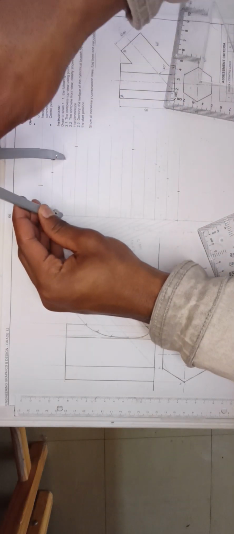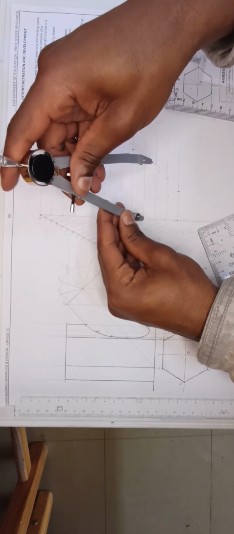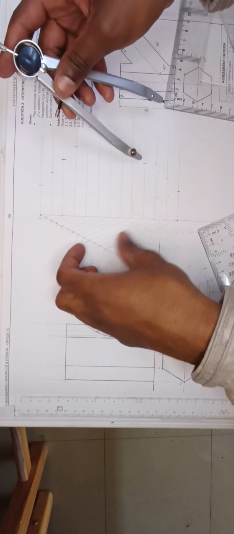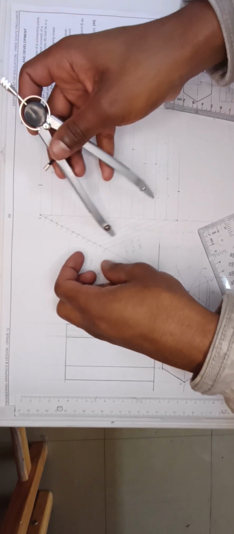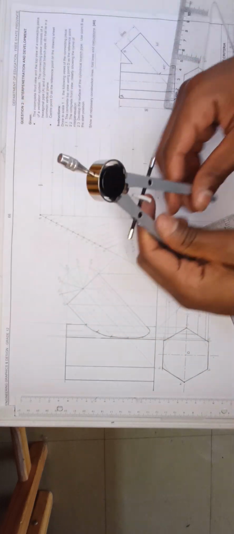I forgot to include 11 because 11 is the same as 3. Coming here at 11. Oh, this is 10. Okay, from here, in there.